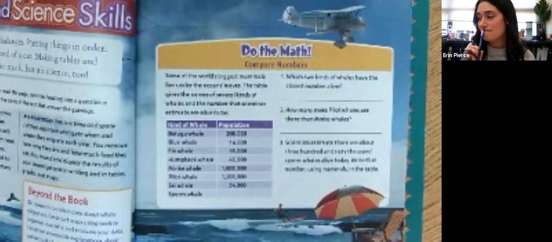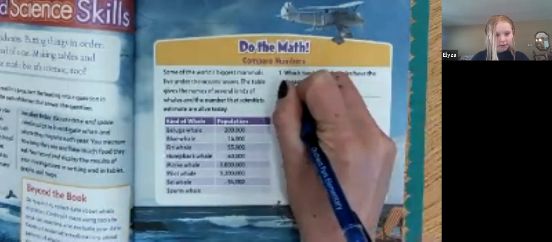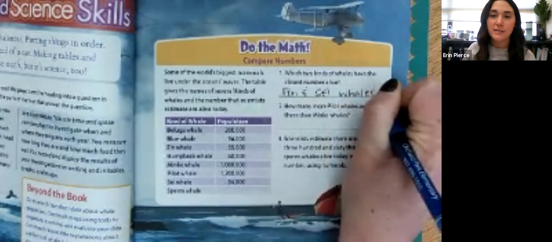The fin whale and the humpback whale. The fin whale is one of them. There's one that's even closer to the fin whale. The fin whale and the sei whale. They are just 1,000 apart.